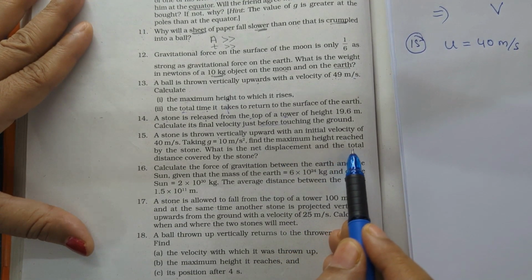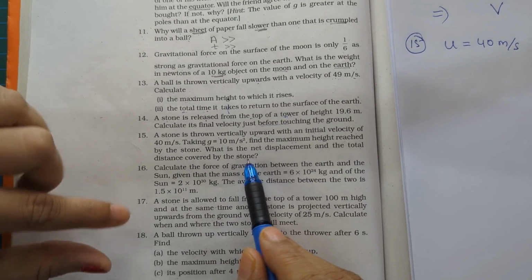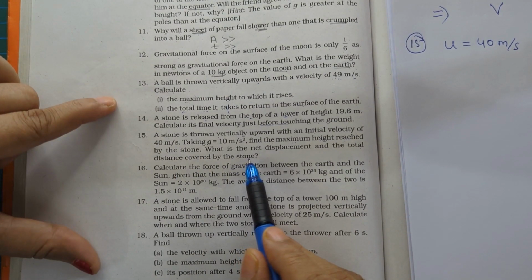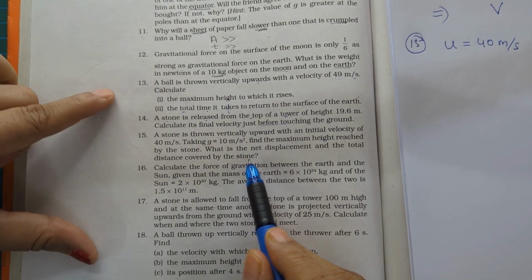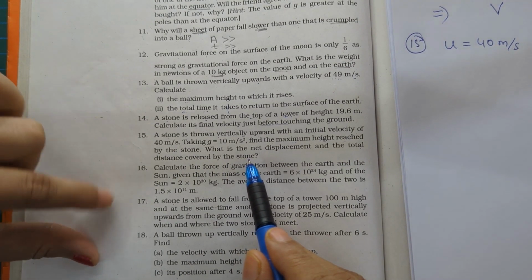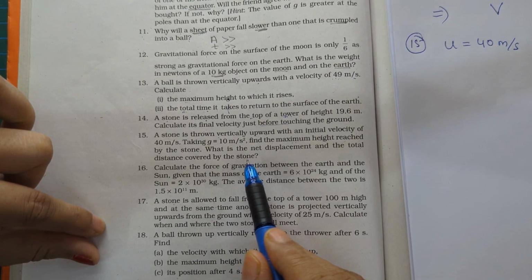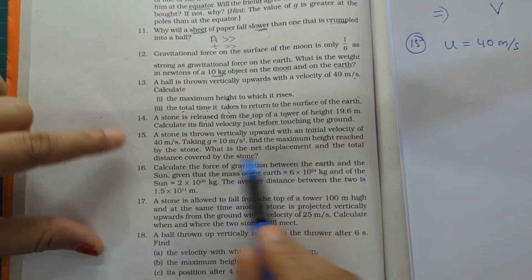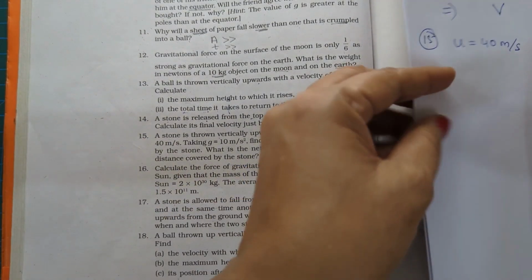Next we have to calculate the total distance covered by the stone. We will find the maximum height, and whatever the maximum height is in one direction, the ground is also at the same distance from there. So double the maximum height is the total distance covered. Let's solve it.